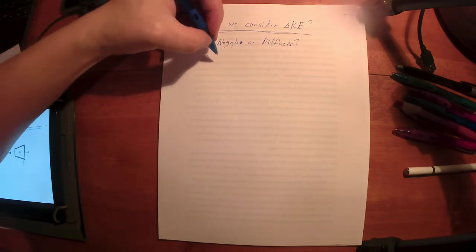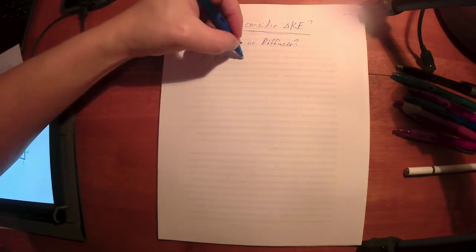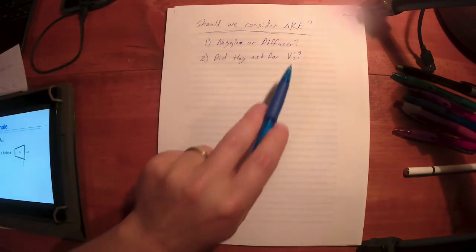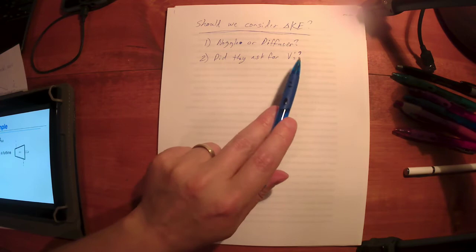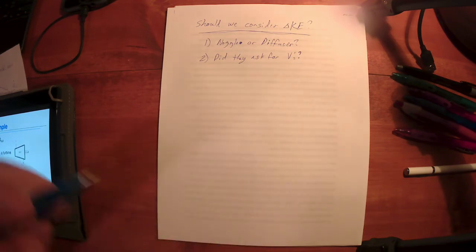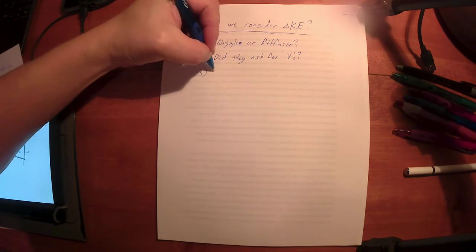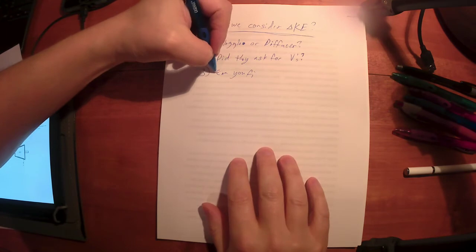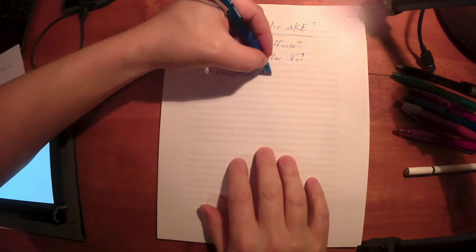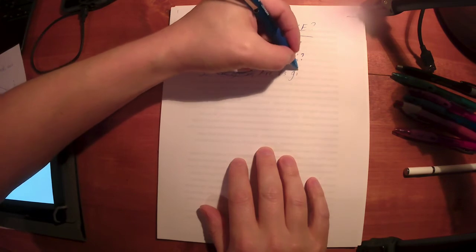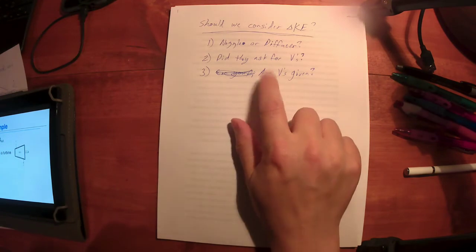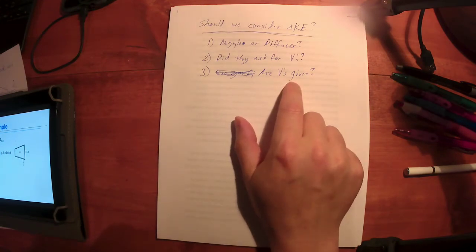Question number 2. Did they ask for one of the speeds? Does the problem ask for one of the speeds, either at the inlet or the outlet? If the answer is yes, then yes, you need to consider the change in kinetic energy. Question number 3 is, are the speeds given? In the givens, did they give you the speeds at the inlet or the outlet?